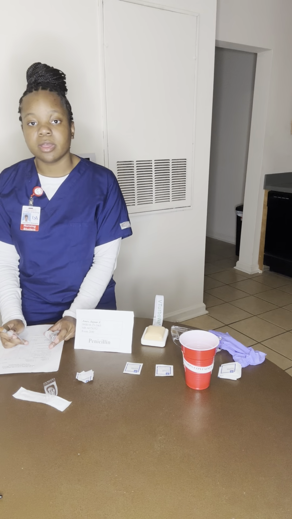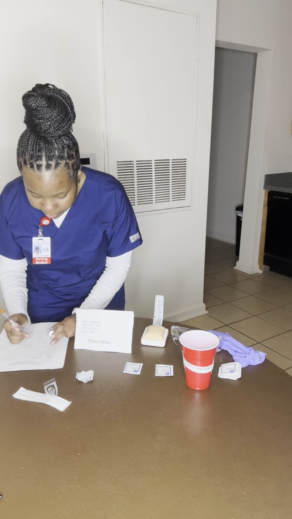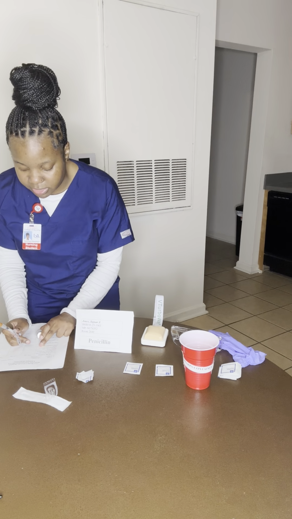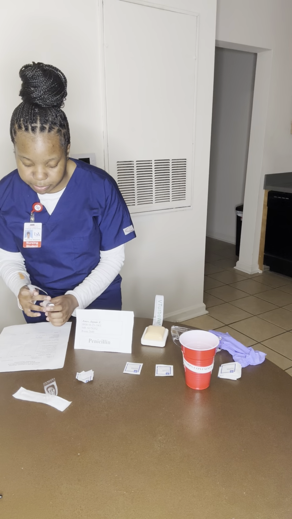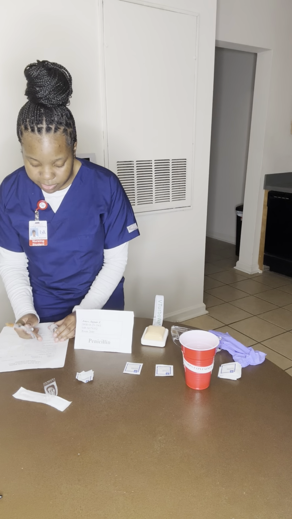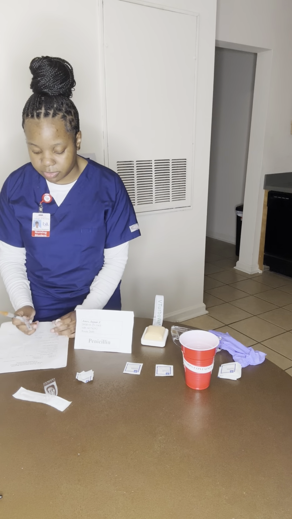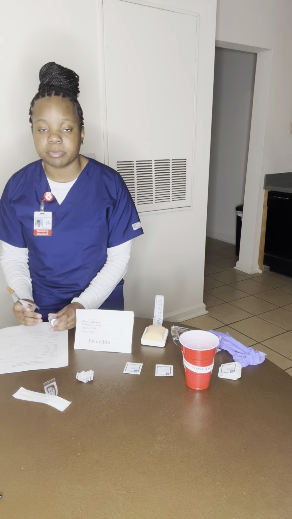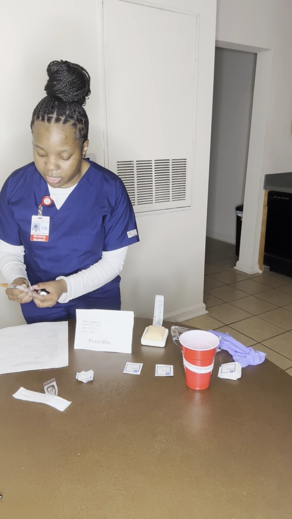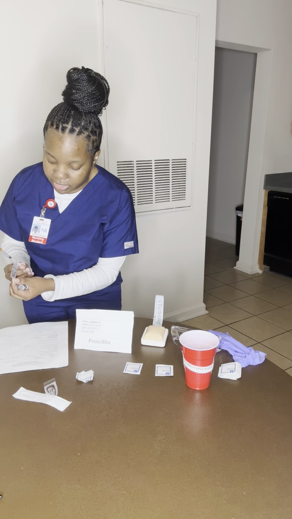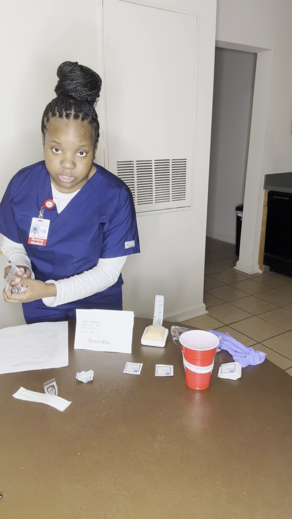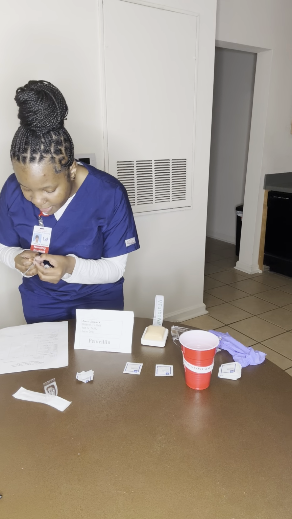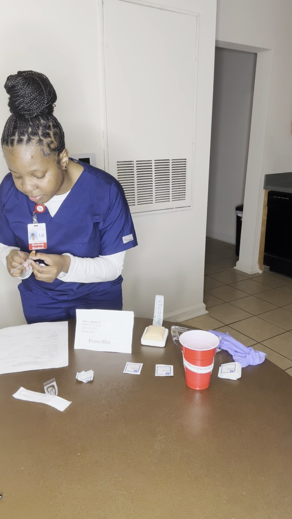So now I'm going to do the right dose. Heparin is given at 5,000 units subcutaneously every 12 hours. And we know that this heparin is 10,000 units per milliliter. We know that 5,000 units is half of 10,000 units, so half of 1 milliliter would be 0.5 milliliters. On here the patient is given 5,000 units, which is 0.5 milliliters, and we can see that there is 0.5 milliliters in the syringe.